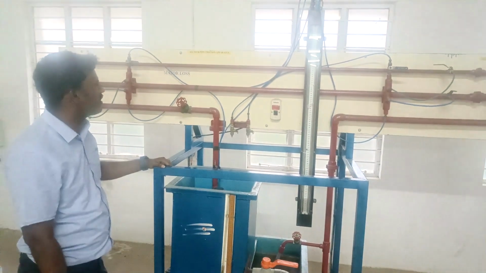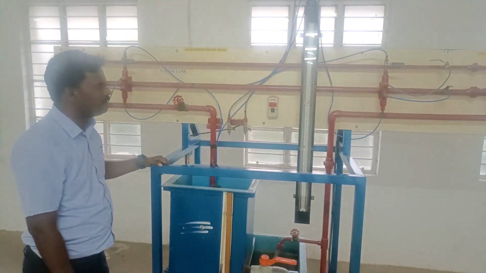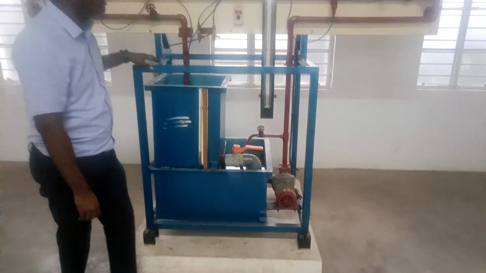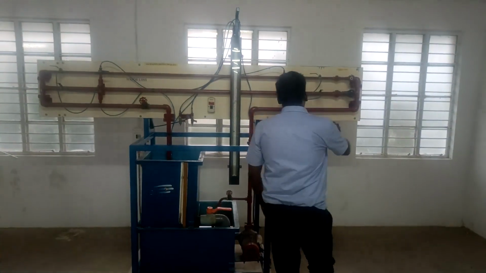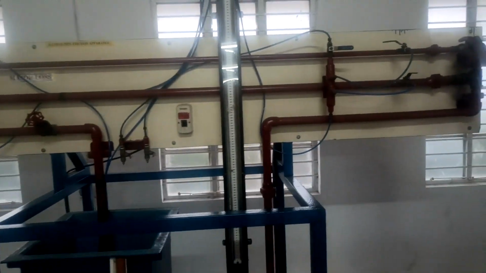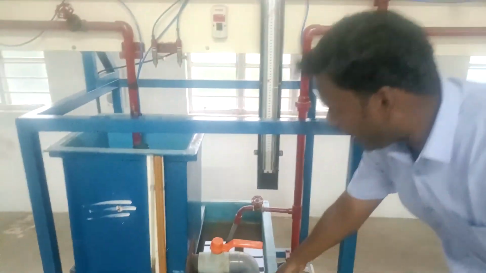Good morning students. The next experiment will be the pipe friction in the given pipe. Here two types of pipe are given: one is a 2.5 centimeter diameter pipe and one is a 1.5 centimeter diameter pipe. And the same setup will be there: one is the collecting tank and next is the sump tank.